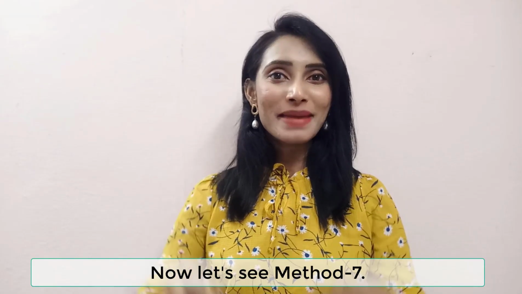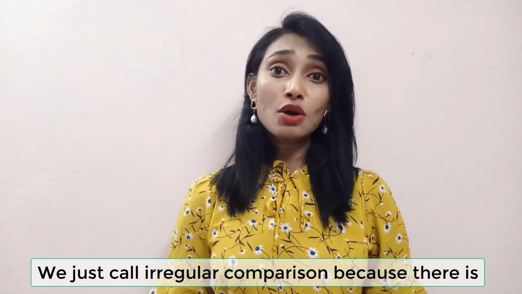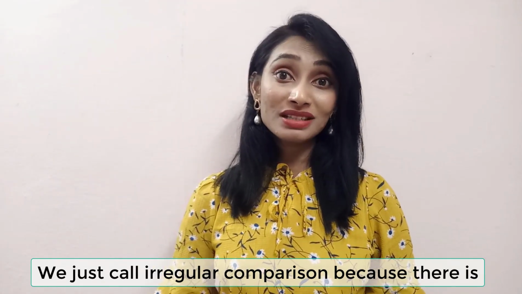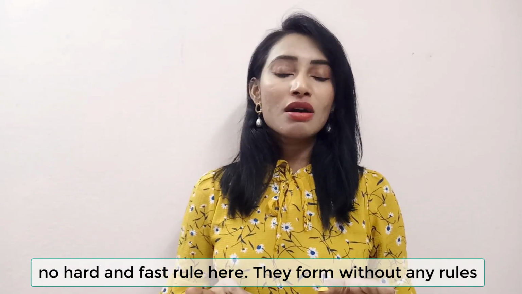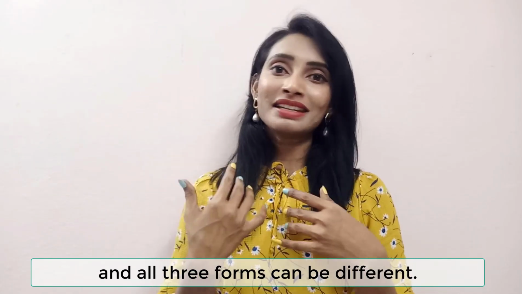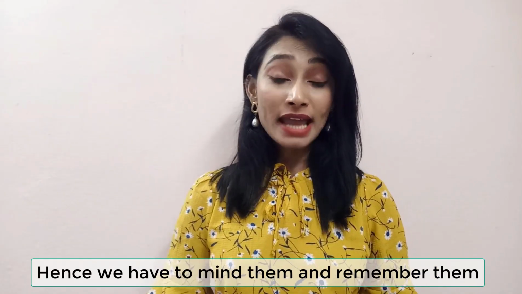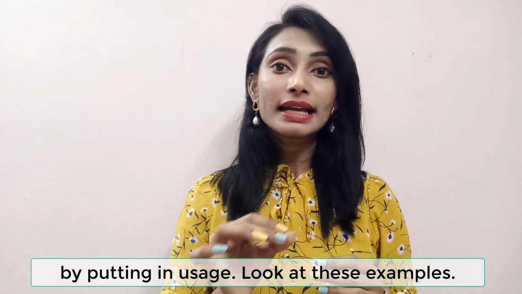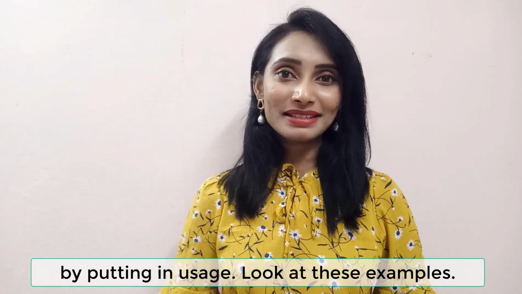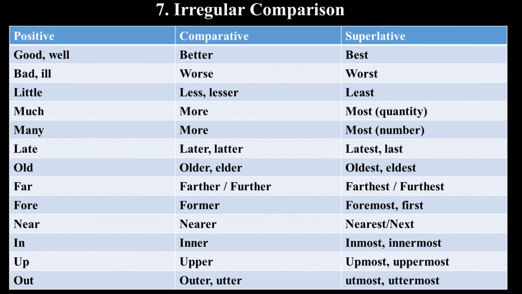Now let's see method 7, which is called irregular comparison because there is no hard and fast rule here. They form without any rules. All three forms can be different. Hence, you have to mind them and remember them by putting them in usage. Look at these examples. Good or well: for both, you can take better, best. For bad and ill, the comparatives and superlatives are worse, worst.